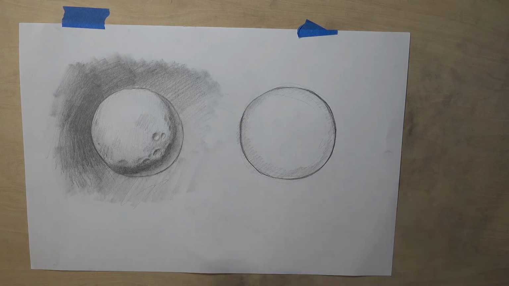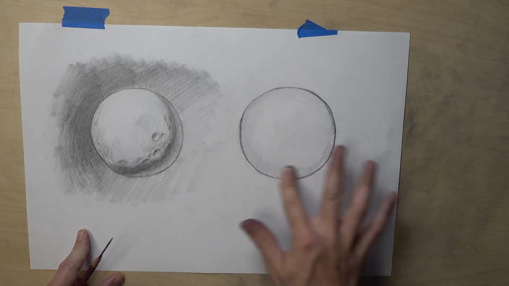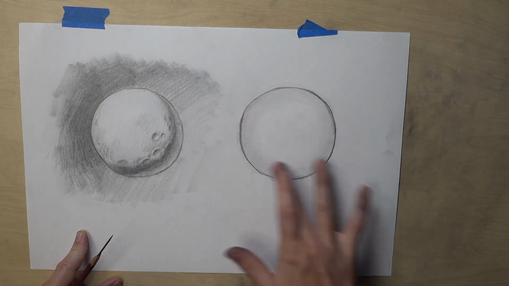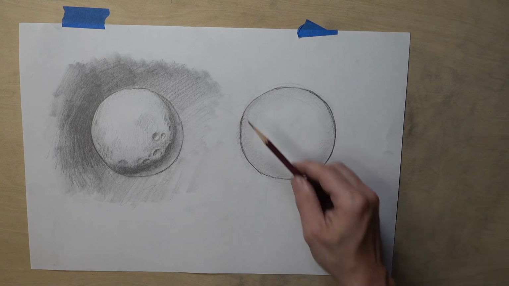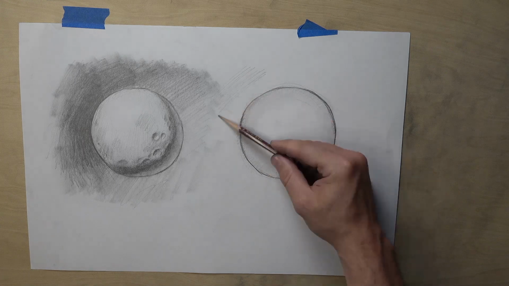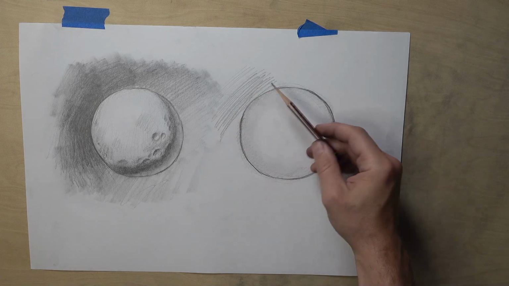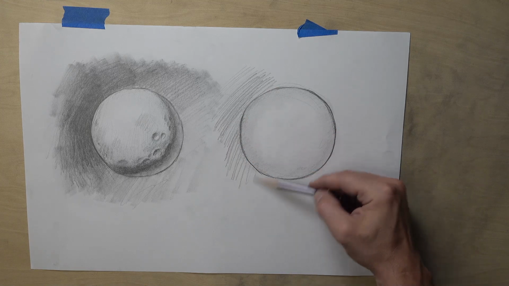Now, you could say, well, when I look at the full moon, I don't see any halftone at the corners of it. You are correct. I am having you take something from nature that we're looking at, the moon, and apply an aesthetic concept that is not entirely true.